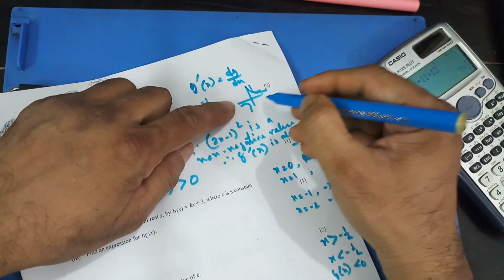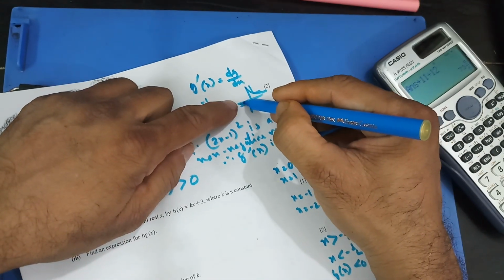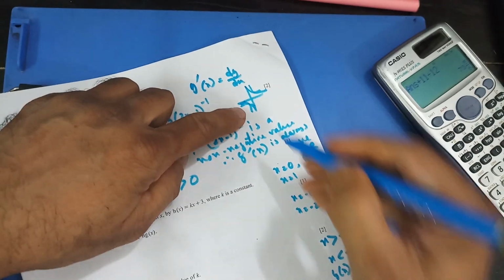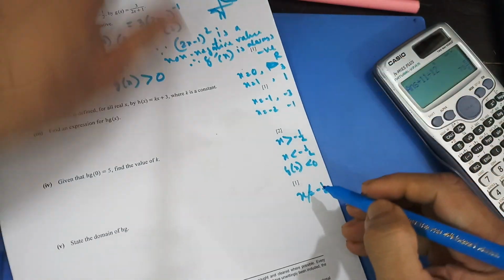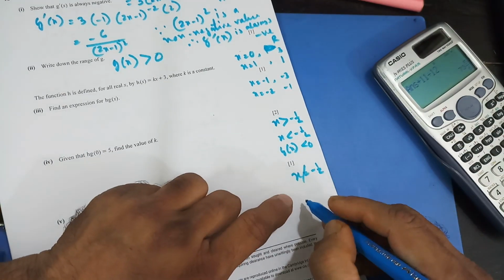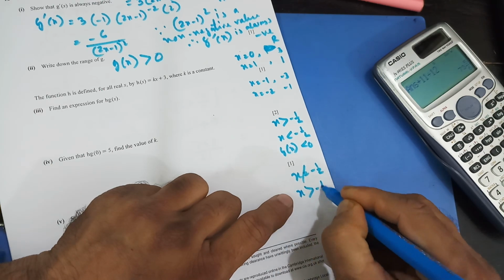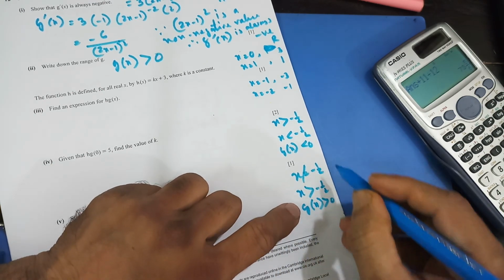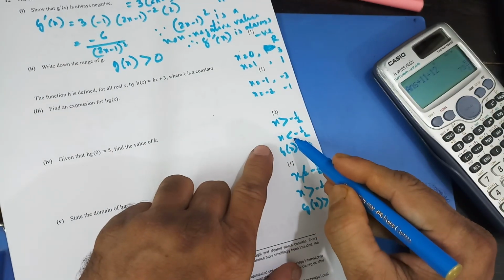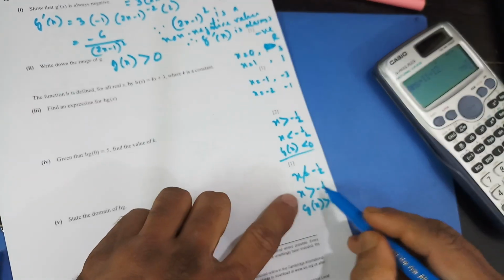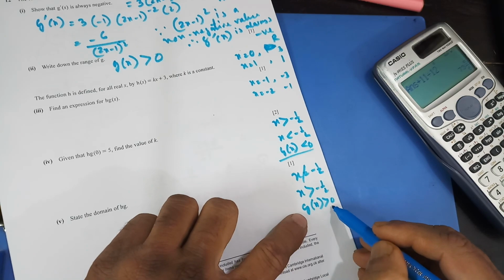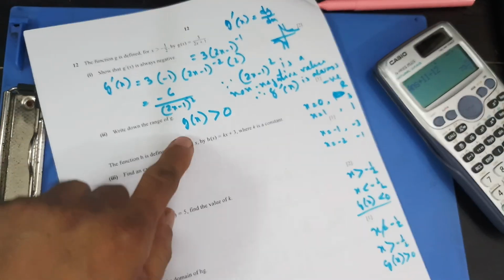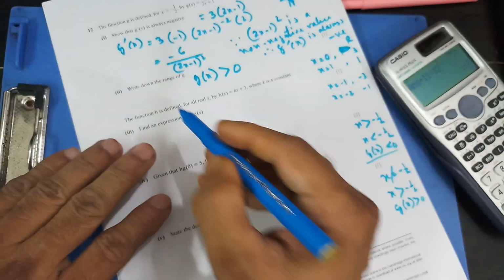And then (-1, -3), it should be something like this. So it cannot be 0. If x is greater than -half, g of x has to be greater than 0. Less than -half is going to be less than 0. Greater than -half, it has to be greater than 0. So the range of g is going to be greater than 0.